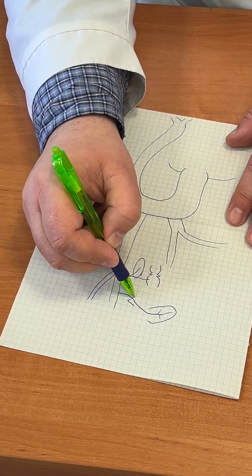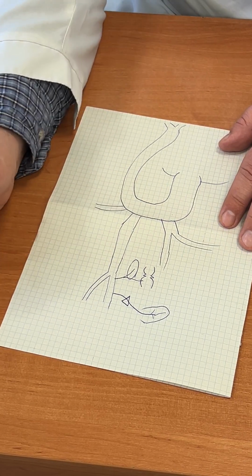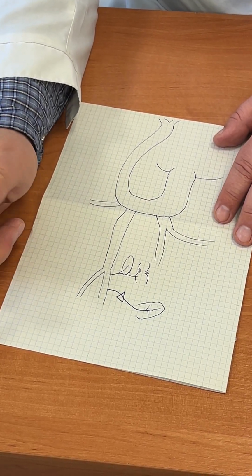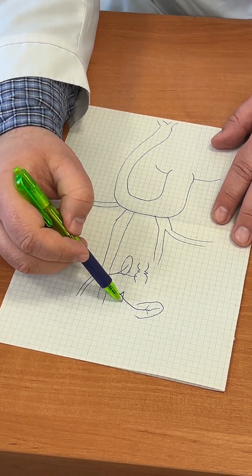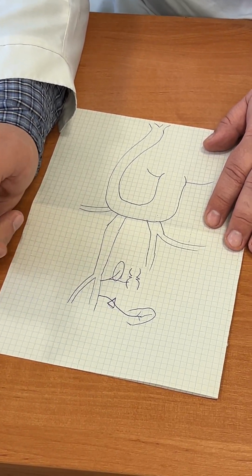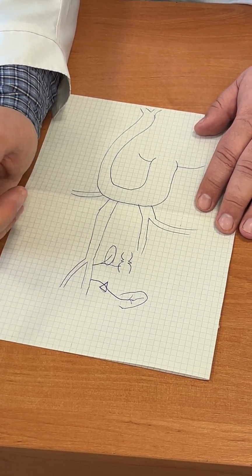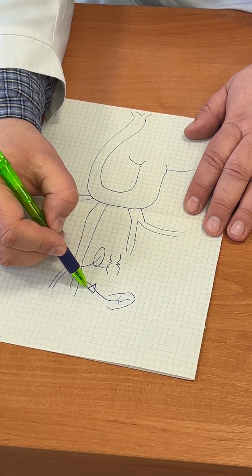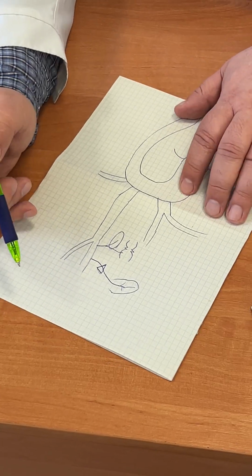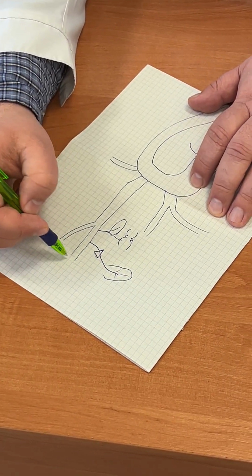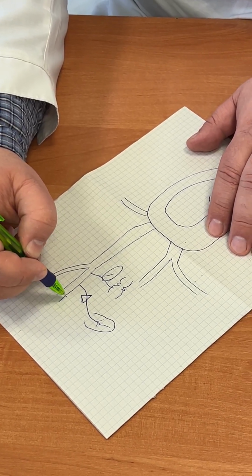And you should repeat, you already know the name of this triangle, that is Pirogov's or lingual triangle, trigonum linguale. The superior wall of this triangle is the hypoglossal nerve, the anterior wall is the posterior border of the mylohyoid muscle, and the posterior border of the triangle is the venter posterior of the digastric muscle. And the last anterior branch is the facial artery, arteria facialis.